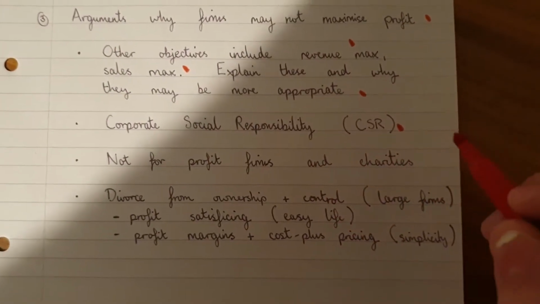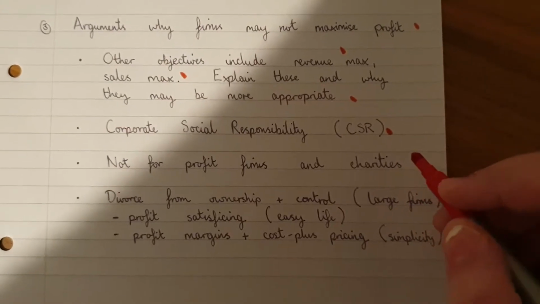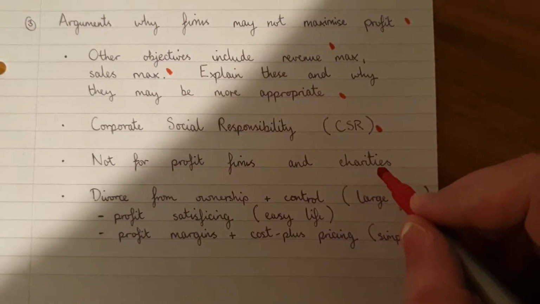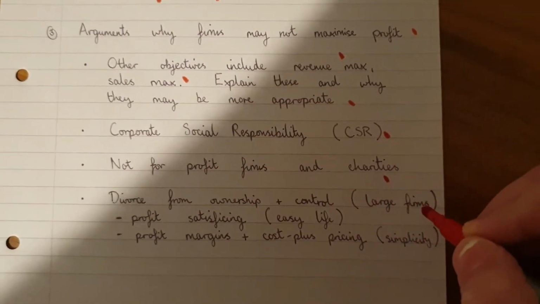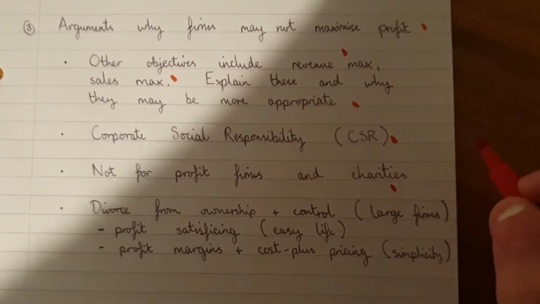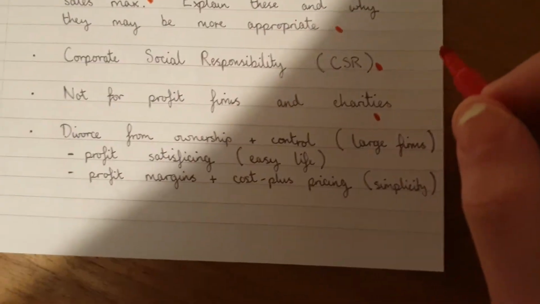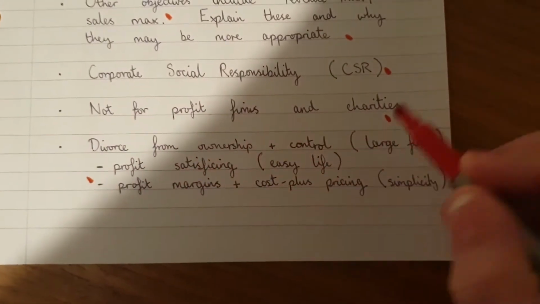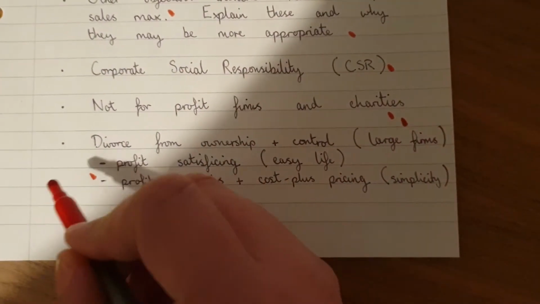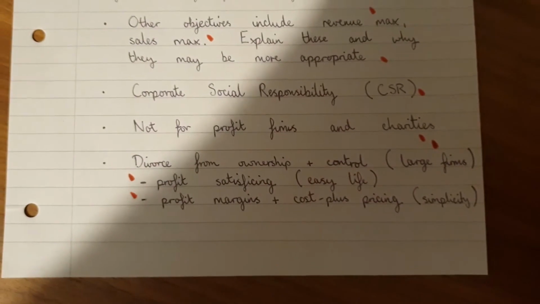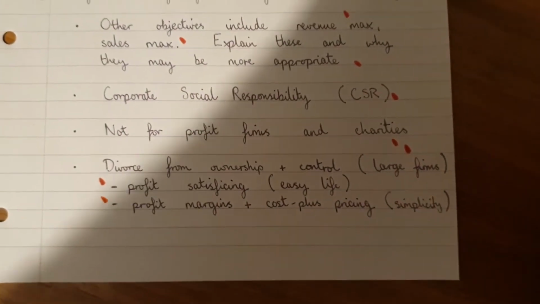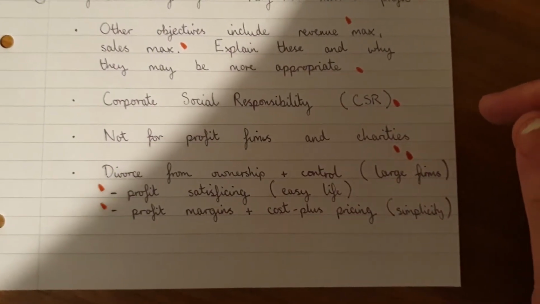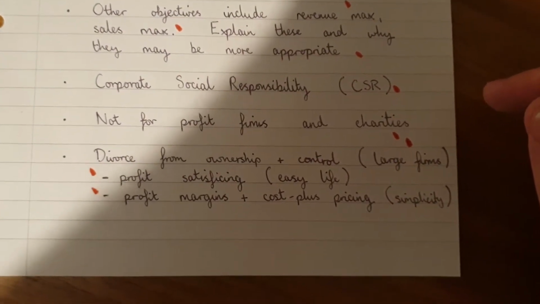The other thing you could say is that not all firms are actually profit making firms at all. Not-for-profit firms, for example, and charities would not be looking to profit maximize at all. Another argument is that in large firms, we have this thing called the divorce of ownership from control. In large firms, the firms are not generally managed by the people that own them.